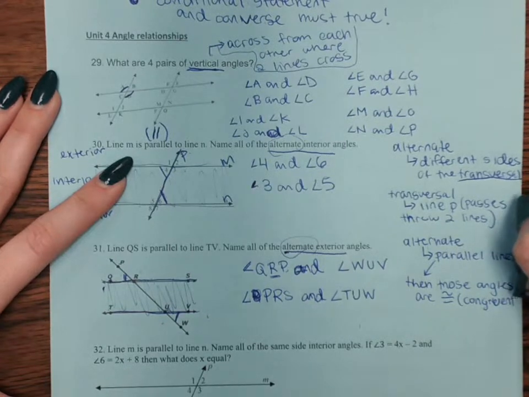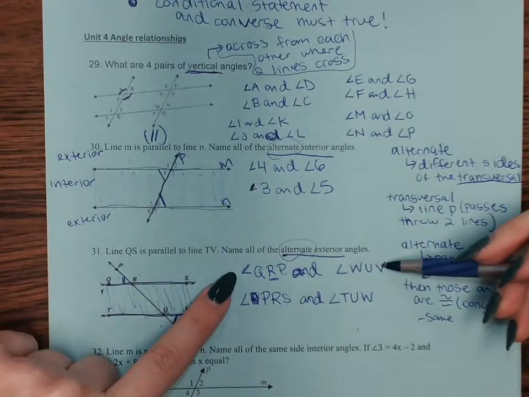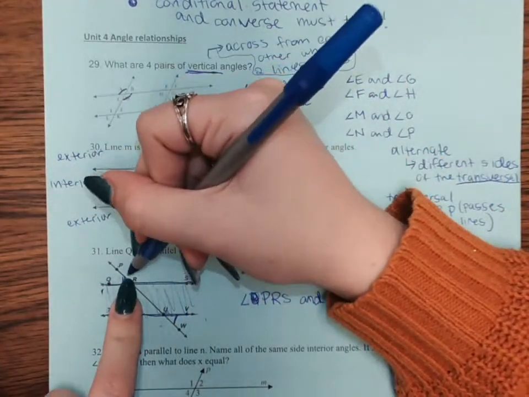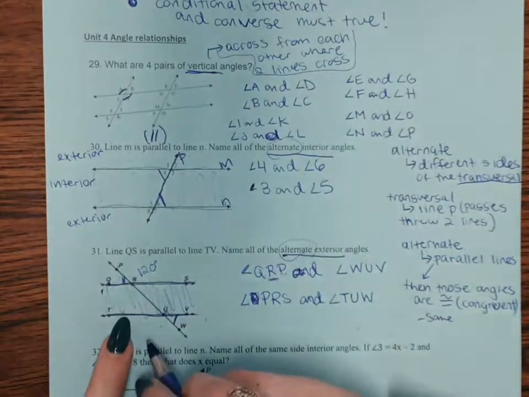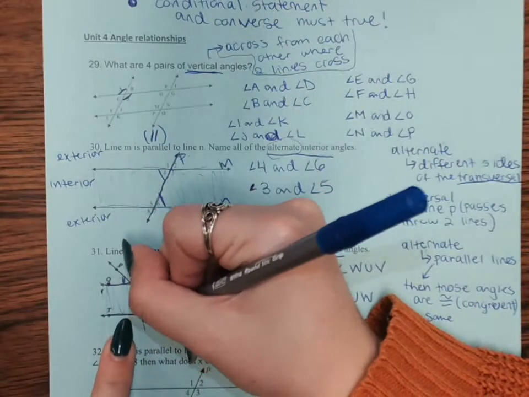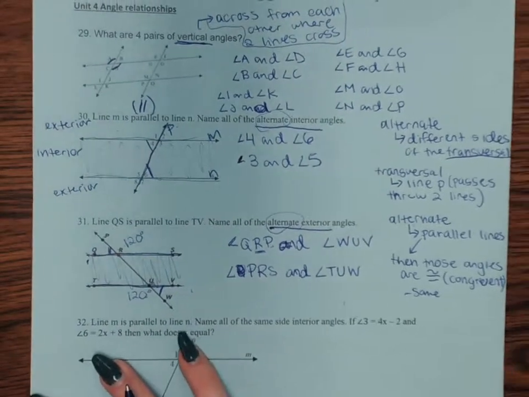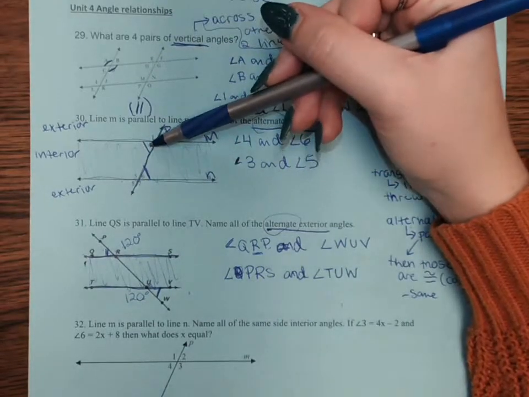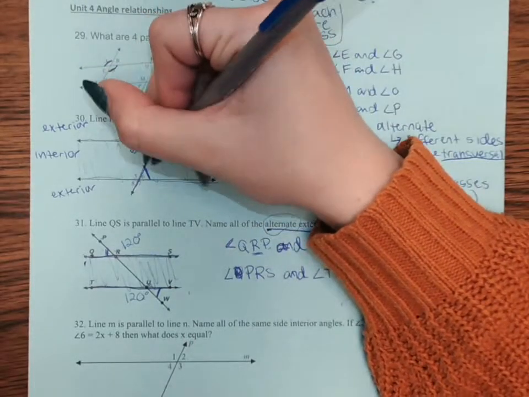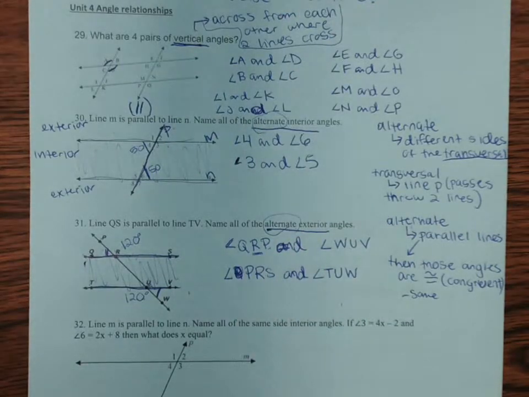So if I had these 2 angles and I had an actual measure, say that this angle PRS is 120 degrees, then I know that this angle right here, TUW, would also be 120 degrees because they are alternate exterior angles from parallel lines. Those 2 would be congruent, and the same thing if I did my alternate interior angle. If I said angle 4 is 50 degrees, and angle 6 is 50 degrees, that would be true. They would be congruent, because my lines are parallel and they are alternate interior angles.